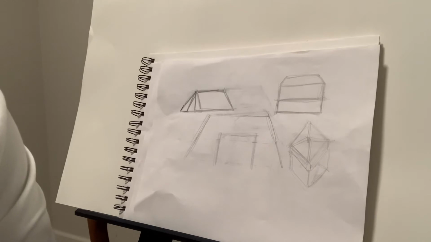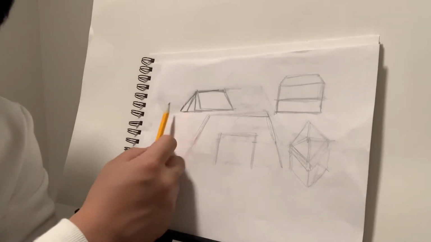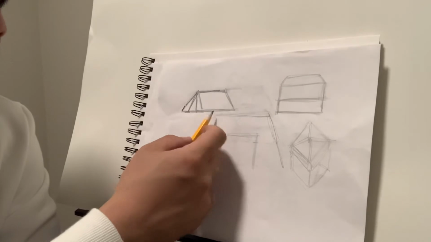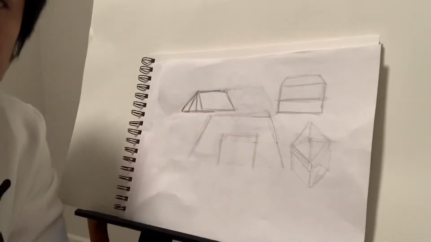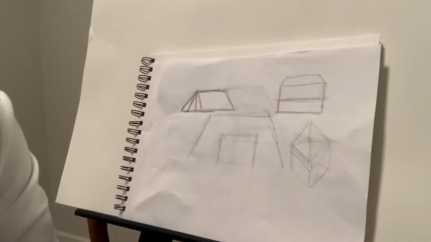And for this one over here, I'm not sure if you can see, but I think you can see just all right with that.